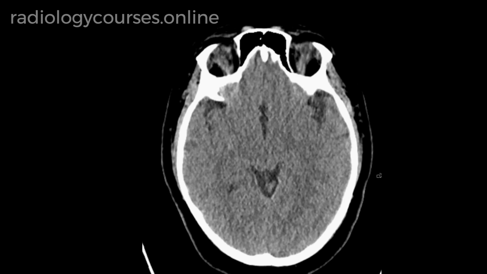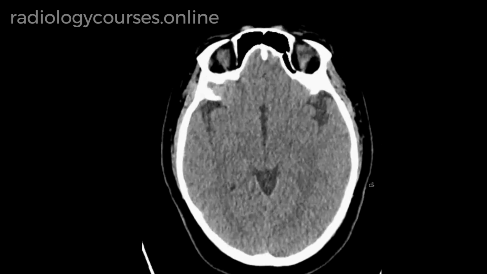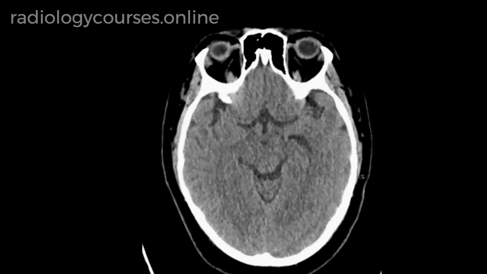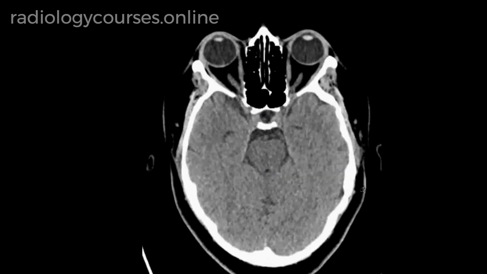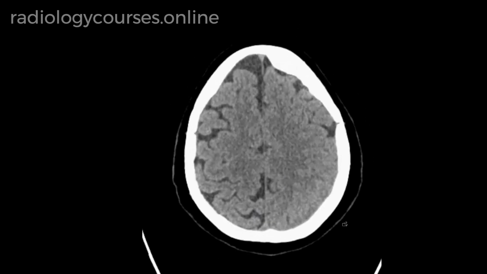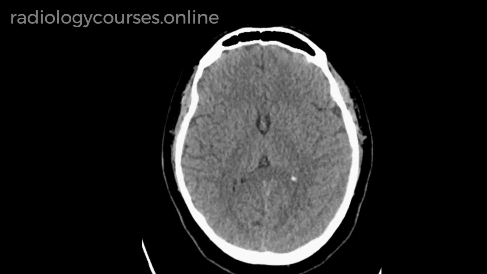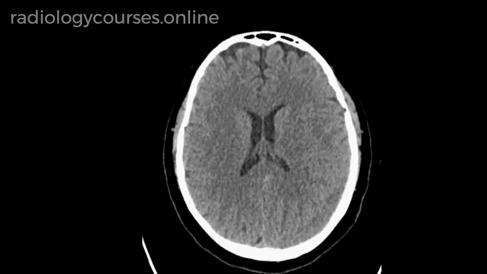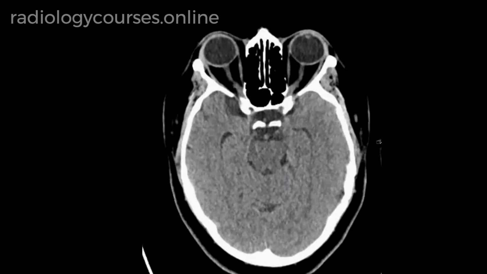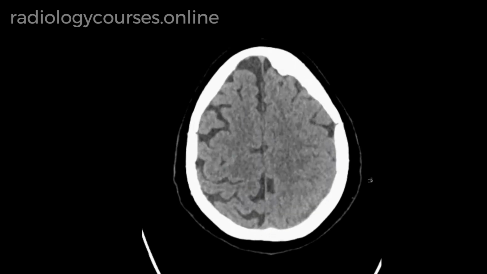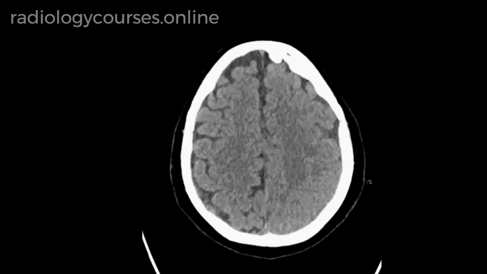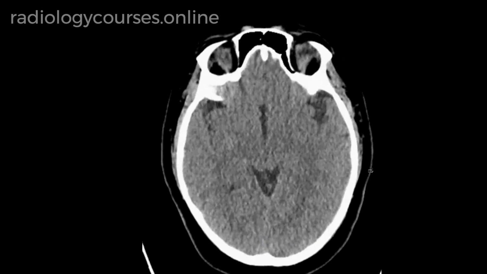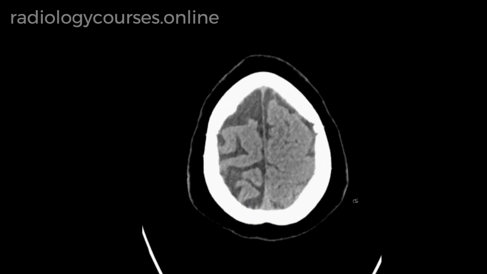This can be very easily missed because it is isodense to the adjacent brain. This can also be very easily missed during on-calls when the on-calls are very busy. Hence, it is extremely important to remember these kinds of patients where the findings can be subtle and the main abnormality would be effacement of the sulci and gyri compared to the other cerebral hemisphere. So hence it is important to look for symmetry of the cerebral hemispheres, not to miss isodense subdural or extradural hemorrhage.